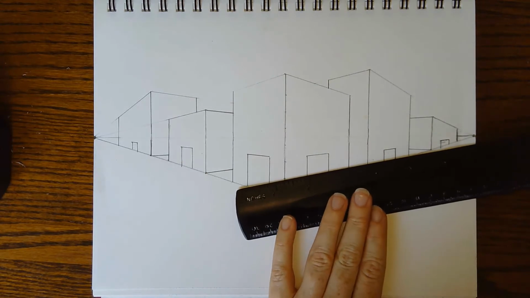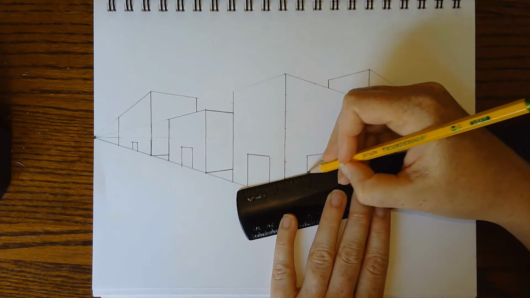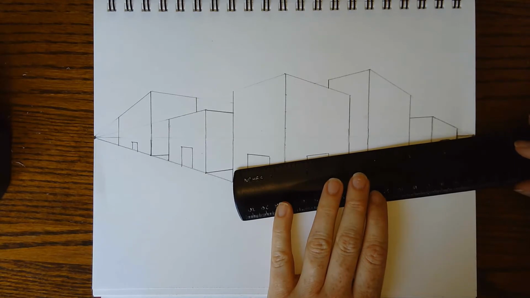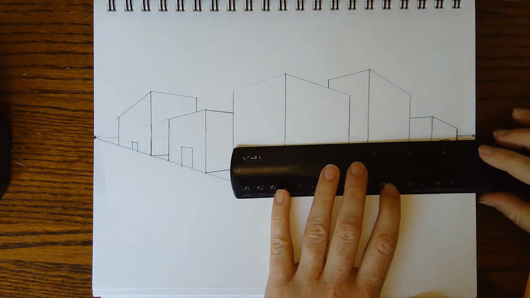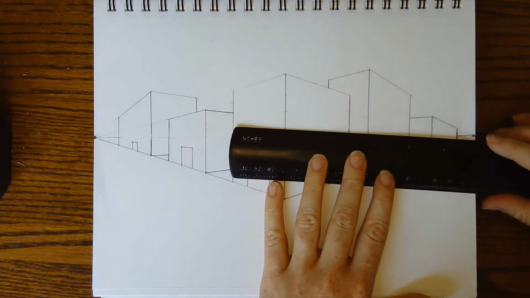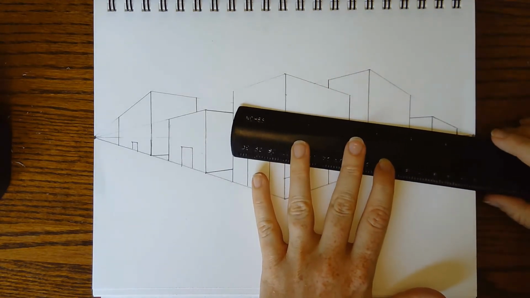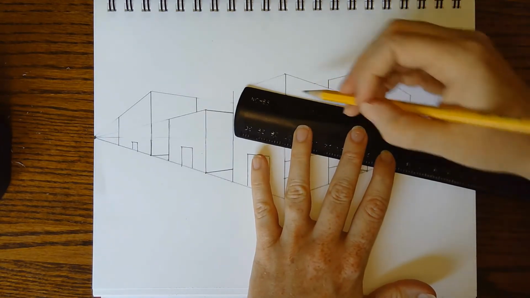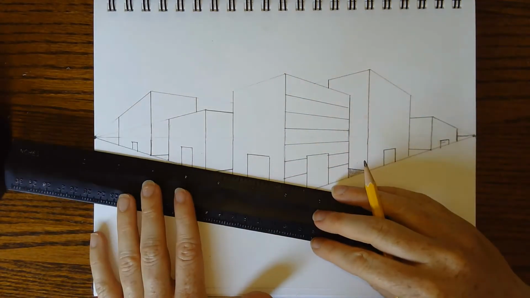So I'm going to line up with that first mark pointing towards vanishing point number 2 and draw a line skipping my door. And I'm going to have to rotate this every time to make sure that each line points towards vanishing point number 2. I'm going to draw stripes across my building to represent an all glass building. On the other side, they've got to point towards vanishing point number 1.